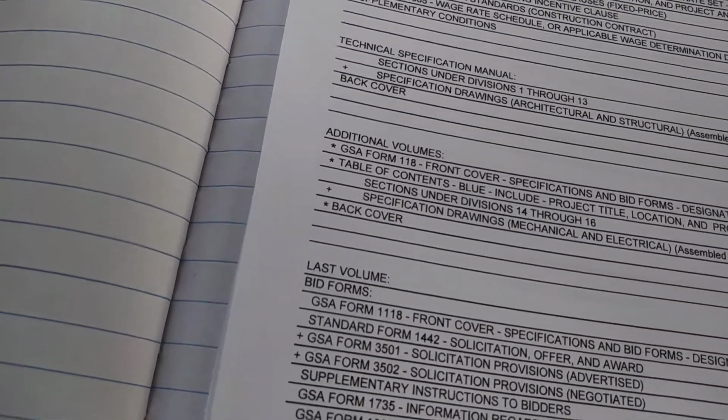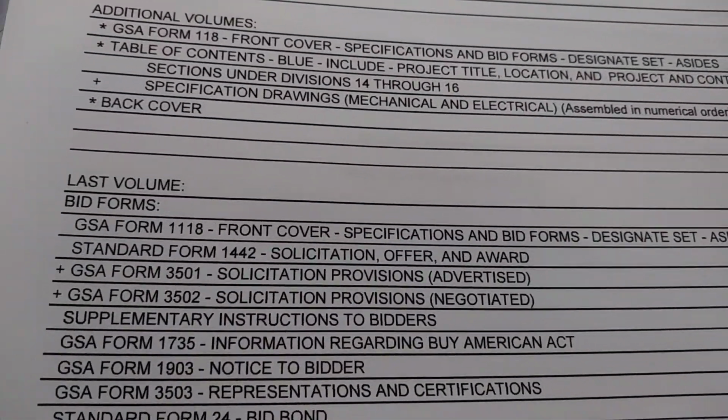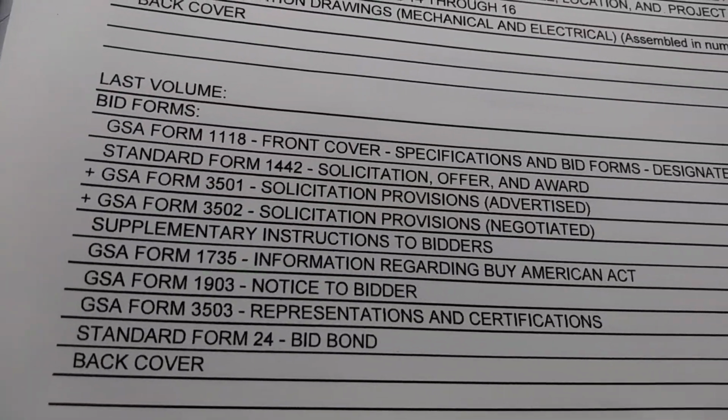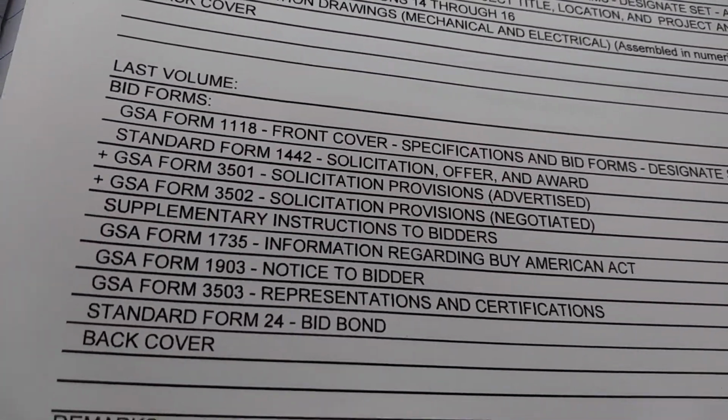And the last volume of bids is your front cover, solicitation, awards, offer, award solicitation provision, instructions to bidders, information regarding the Buy American Act, notice to bidders, representation, certification, and bid bond.